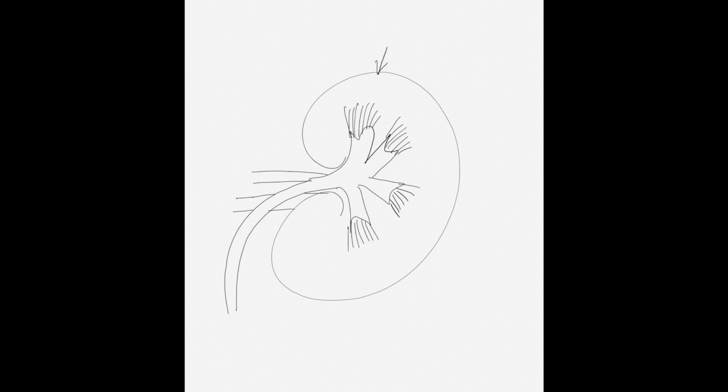Okay, guys, so the outer layer of the kidney is known as a fibrous capsule. Some people just call it a capsule. I want to be a bit more specific, and I'm going to call it a fibrous capsule. And the fibrous capsule is actually a pretty important structure in the kidney, because it is important in protecting the kidney from impact and trauma and any damage.